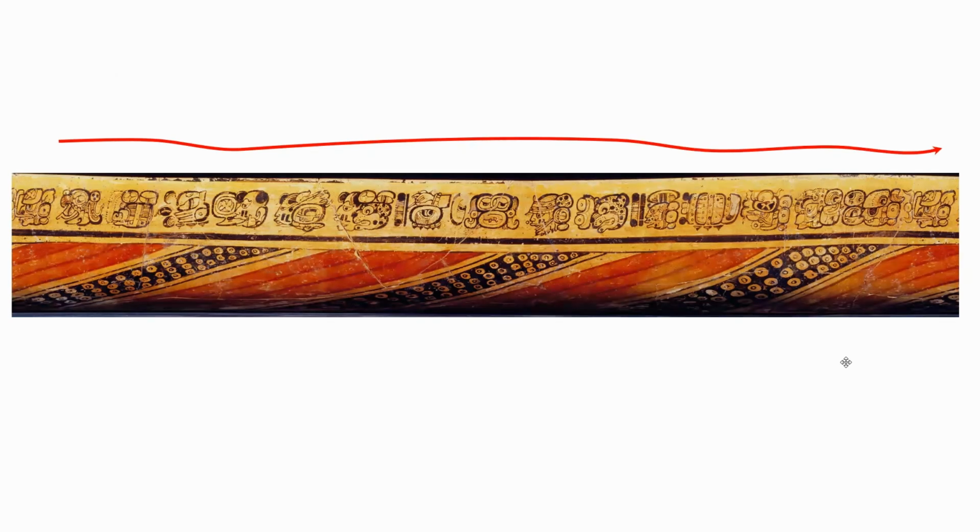This is missing here. We have dynastic sequences, where it is difficult to see where the beginning is. But anyway, this is just an example that some texts are really read from left to right. And this, of course, is a cylindrical vessel. This is the rollout. This is not the text. It's the rollout of a vessel.